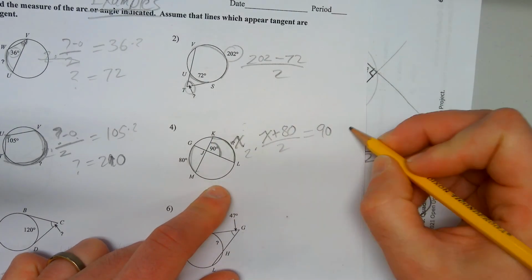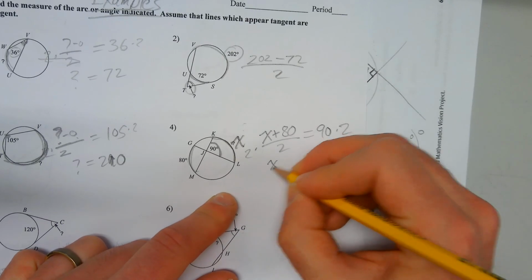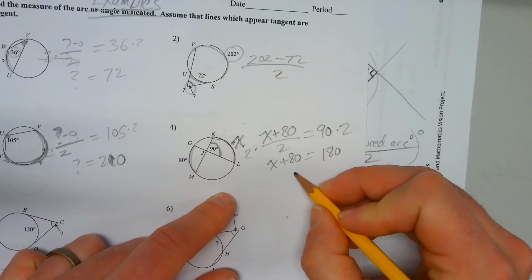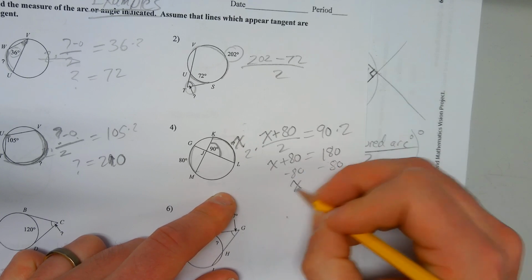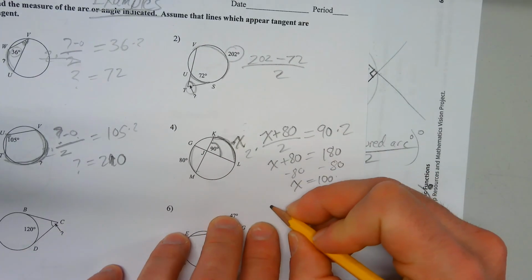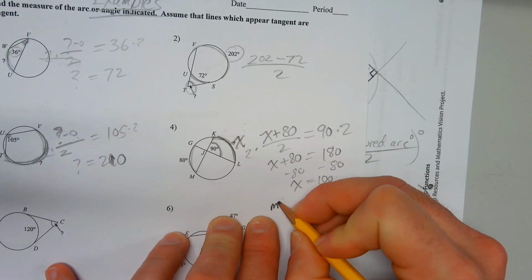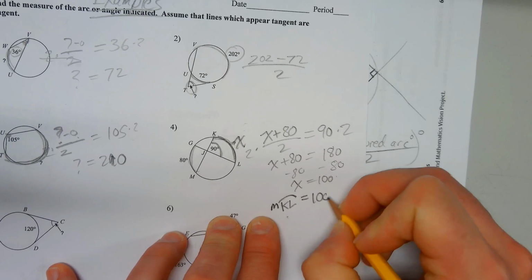So times by 2, now we got algebra. Good old algebra. Minus 80, and x equals 100. So this arc is the measure of arc KL equals 100 degrees.